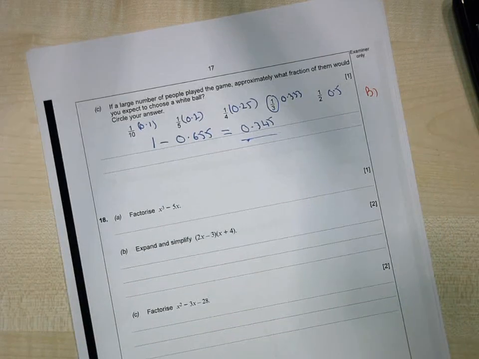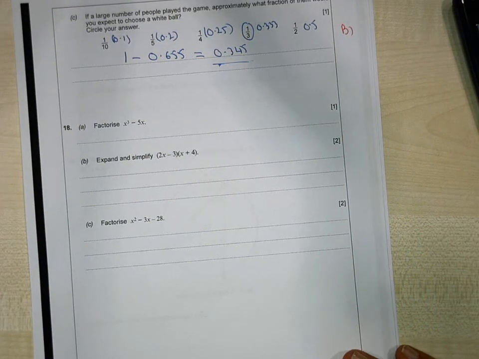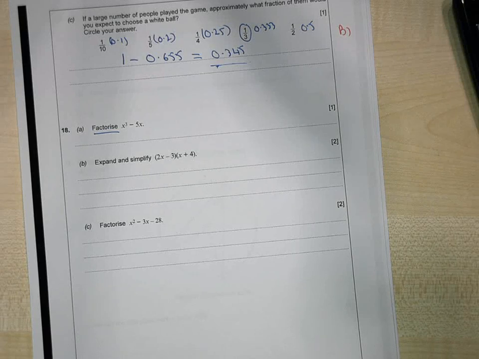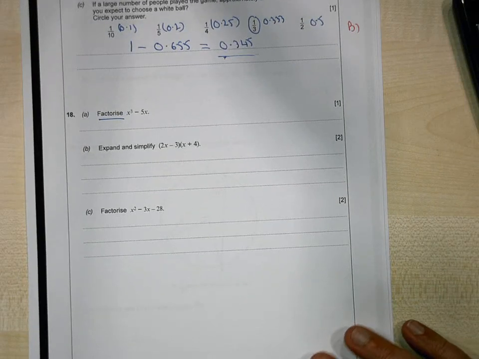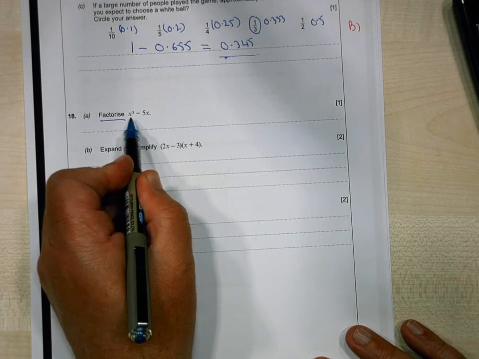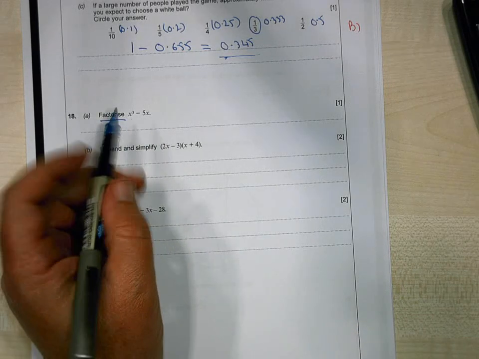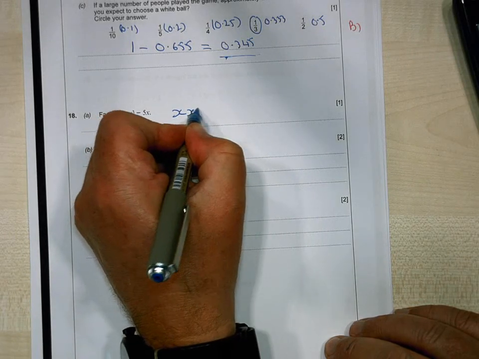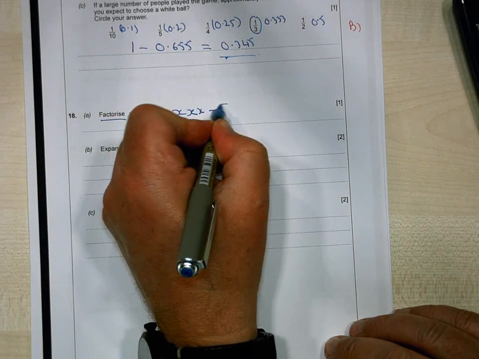Okay, we're nearly there. No, I lied. Question 18, some algebra. Factorize. There's your trigger word. Factorize means put into brackets. So you're looking for common parts to each part of the expression. So x cubed, I could write as x times x times x minus 5x.